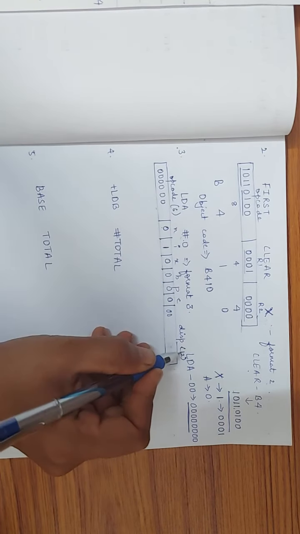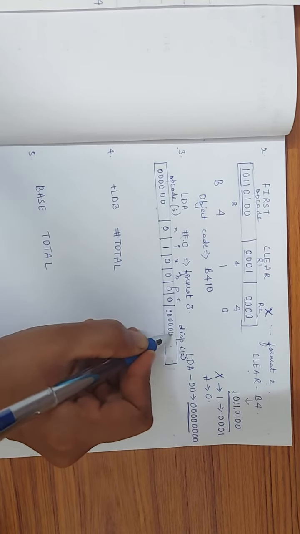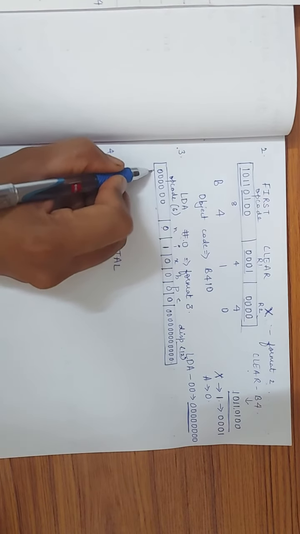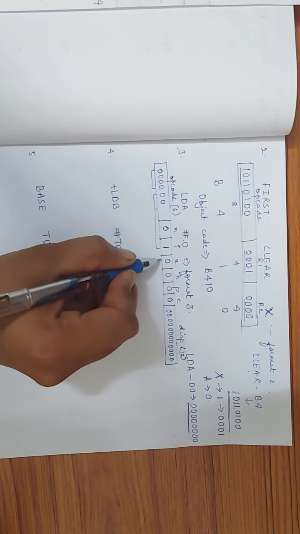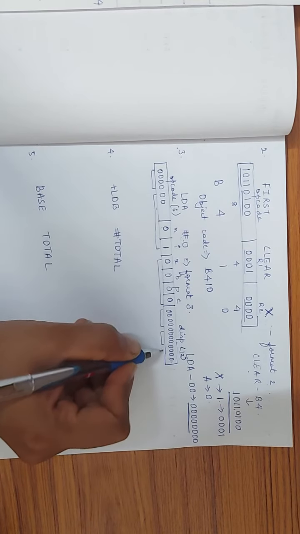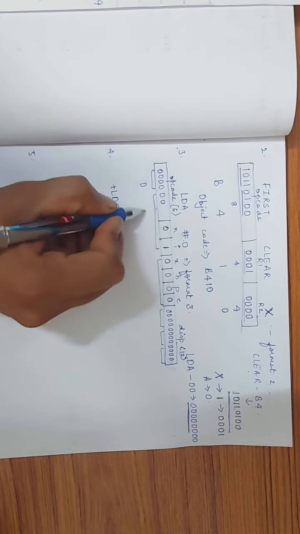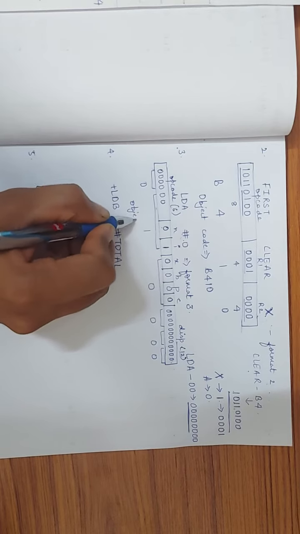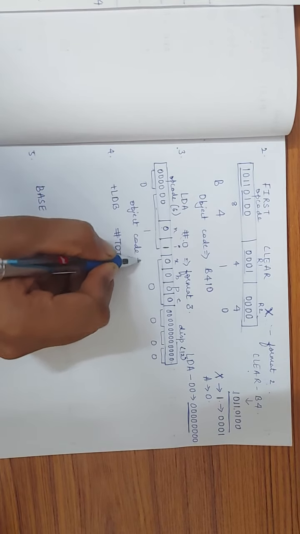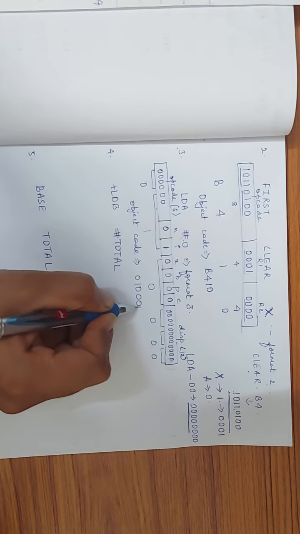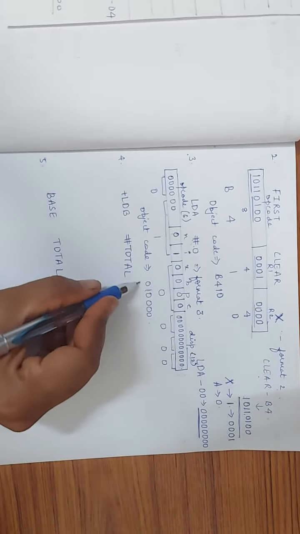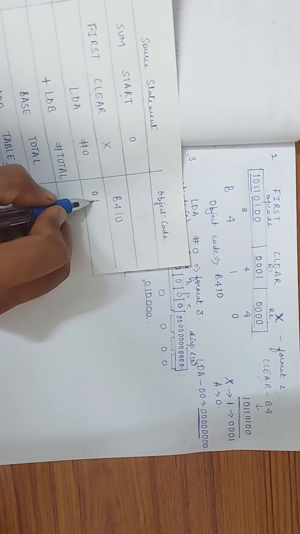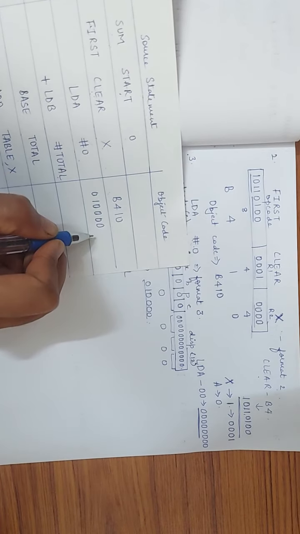That is why we are going to write it, and since it occupies 12 bits, we are going to fill up zeros with that. Okay, so how do we generate the object code now? We are going to group 4 bits together, each 4 consecutive bits, and hence it will be 0 1 0 0 0 0. The object code now clearly is 0 1 0 0 0 0. Okay, so we got the object code for this statement. This is the object code.